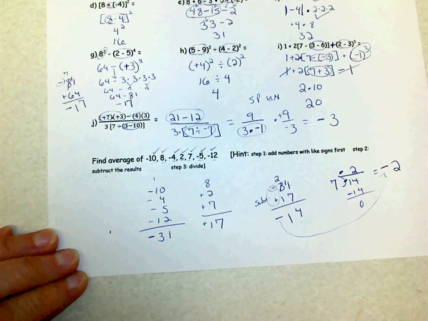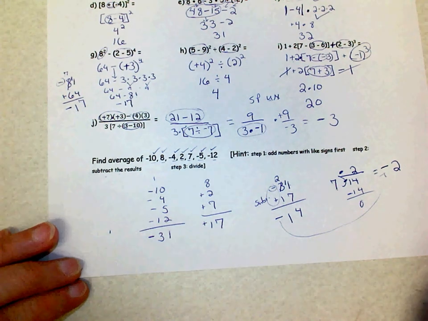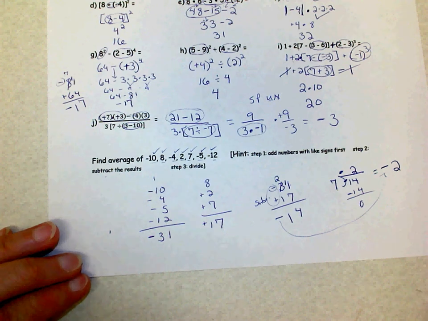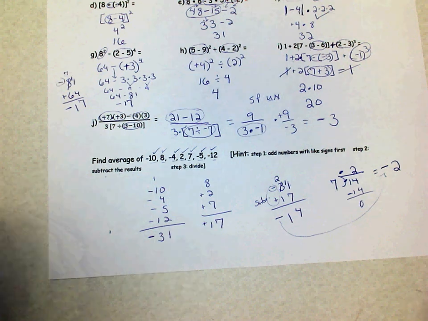Even though this page didn't have a whole lot put on it, this was a very big lesson. So you might want to take the time and listen to this lesson several times.